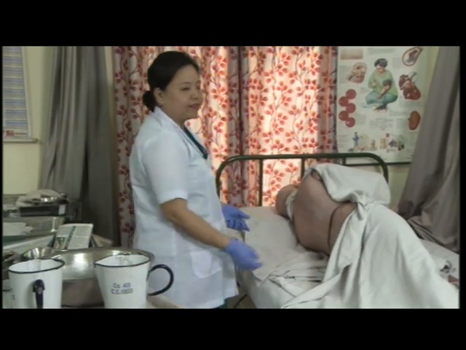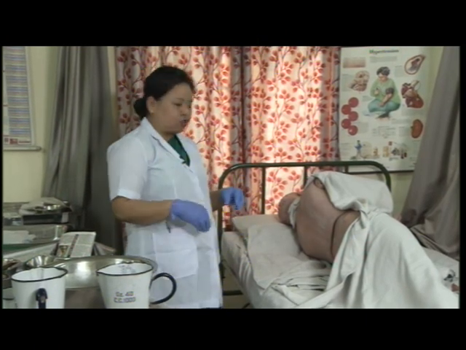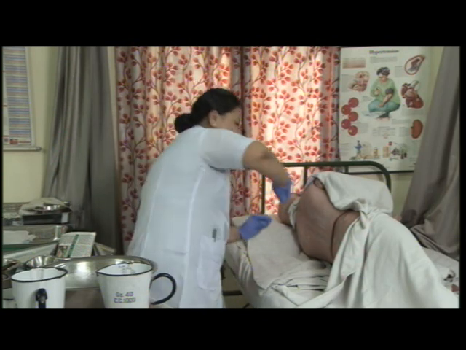Next we have petrissage, also called kneading. Kneading should be given in small strokes, especially to the skin and the muscles.